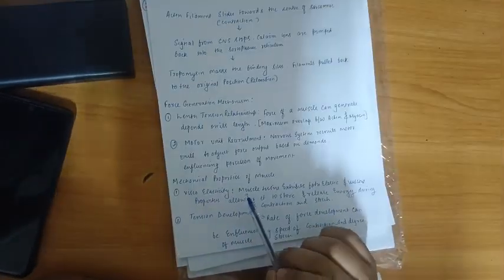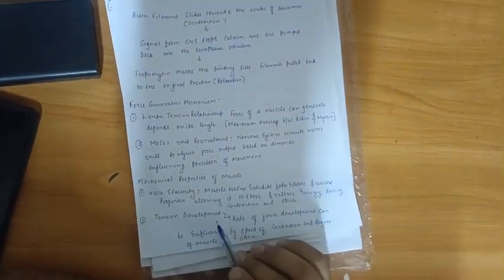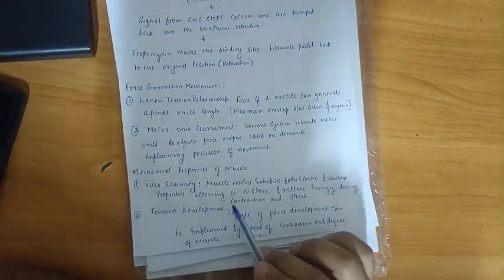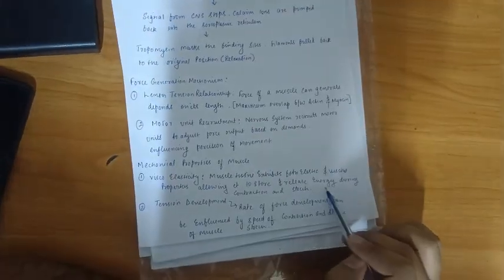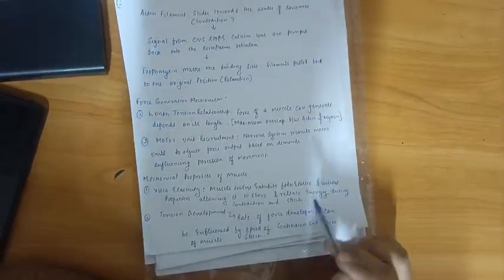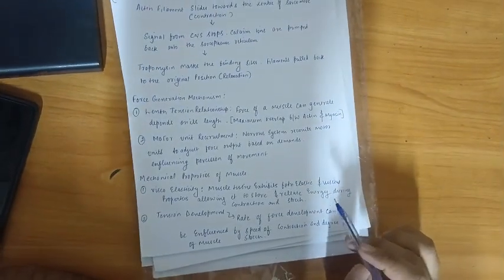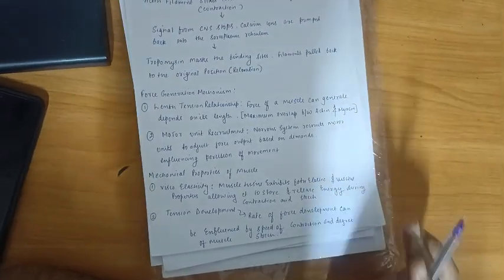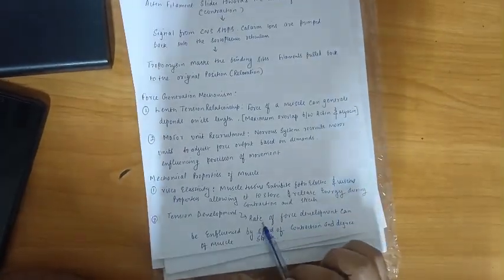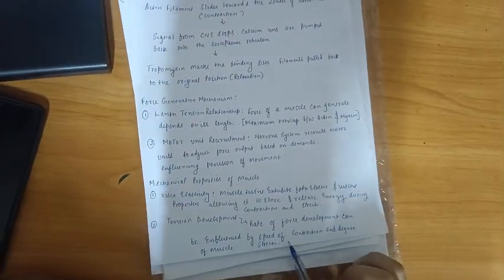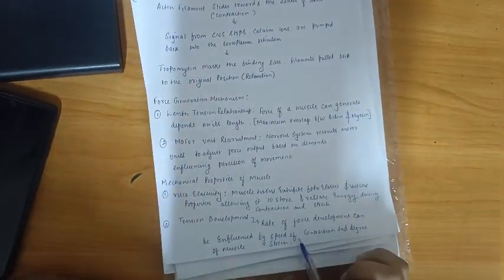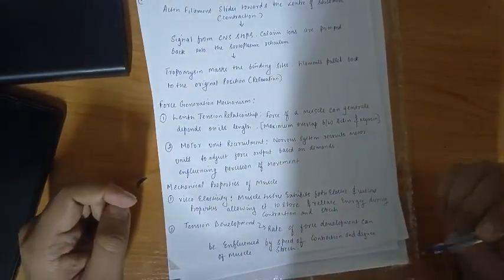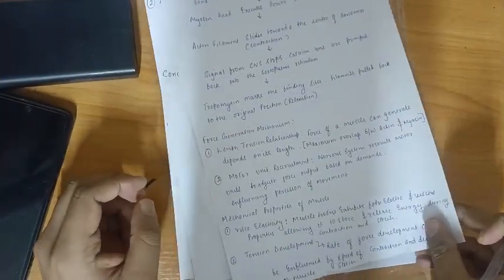Another mechanical property of muscles is viscoelasticity and tension development. Muscle tissue exhibits both elastic and viscous properties, allowing it to store and release energy during contraction and stretch. We all know that elasticity is the property of muscle by which it can release energy during contraction and stretch. Tension development: the rate of force development can be influenced by the speed of contraction and degree of muscle stretch. If a muscle is contracted fast, the generation of force will be fast and it will be more.